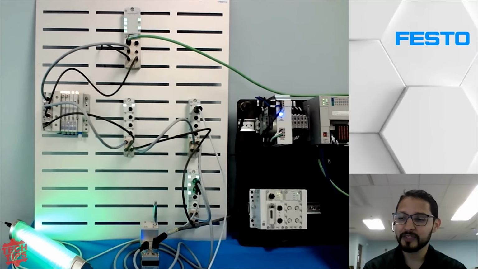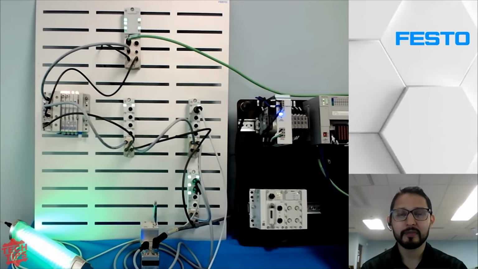Well, I got to say, first of all, for many people, they've just been using distributed I/O. This gives them another option to even expand onto distributed I/O. So they have one drop, and now they have this whole subnet, or sub network, that can go down the side of a machine. So I think that's exciting. But the fact that built into that device, you have the software not only to configure all these modules, but also to export your configuration to an L5X so you can import it into Logix.